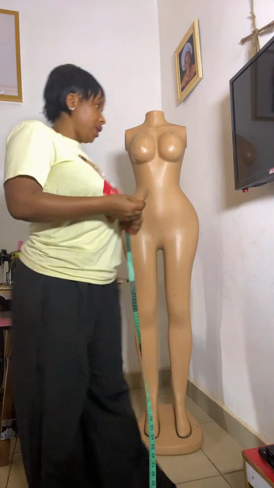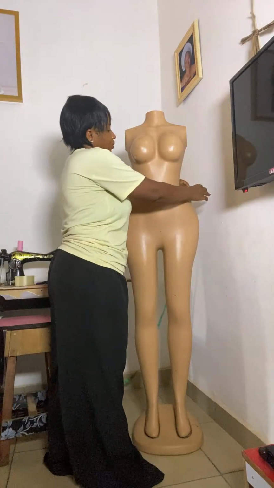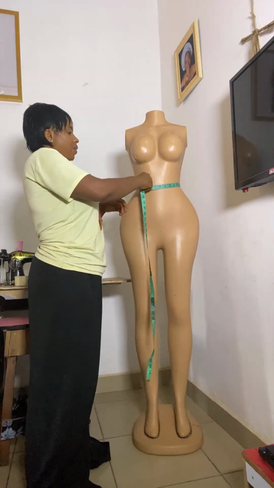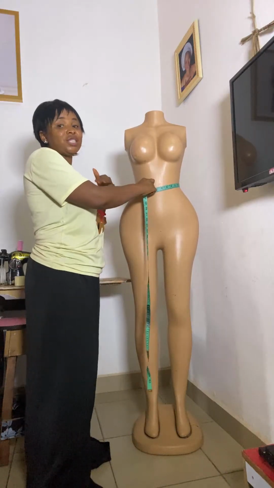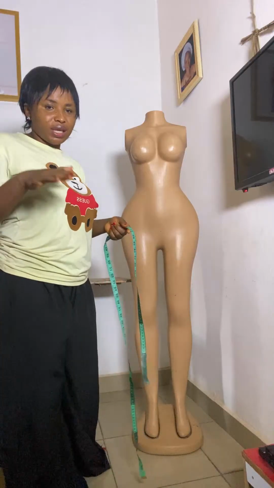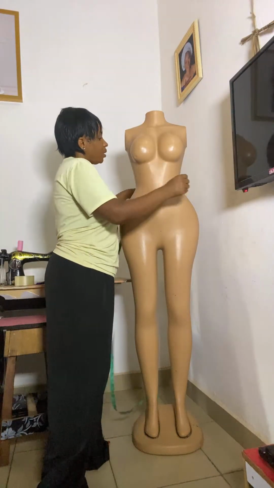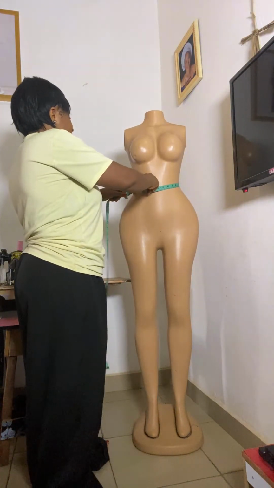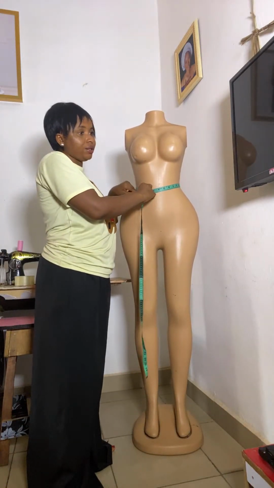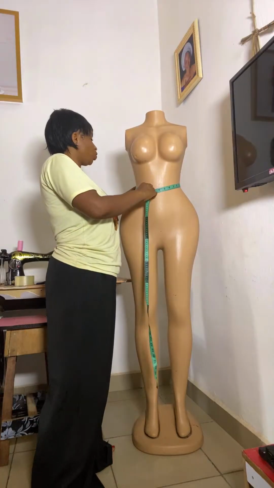Now like I said, we tell the person to bend down. They should bend, okay, so that you'll be able to locate their waist area. Now after bending, you take the measurement around the waist like this. Can you see? This is for your skirts, okay? All the measurements that you need for your skirt. After taking the measurement around your waist area like this, you note this down.